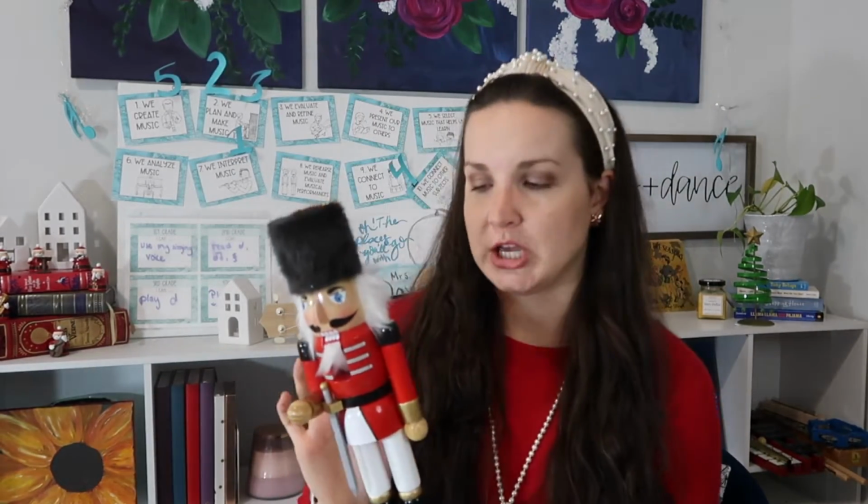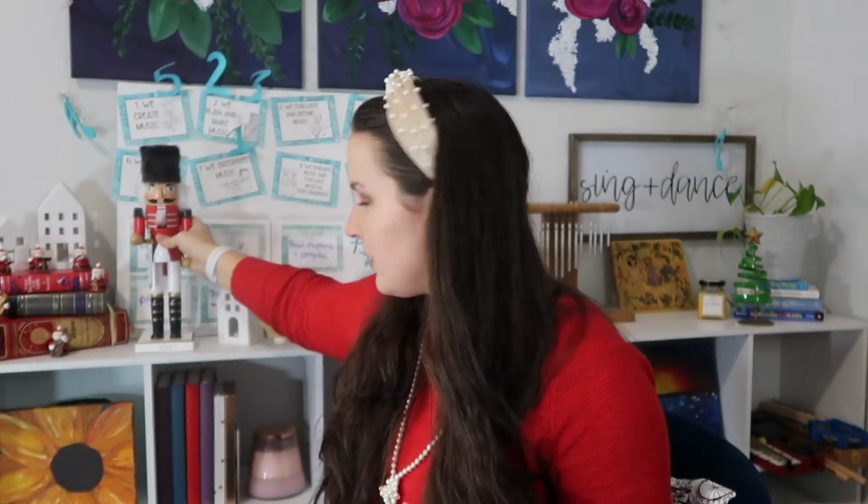I finally, 4th year of teaching music, finally bought myself a Nutcracker, so I'm feeling pretty good. I'll link this one down below. It's from Target. And it was just very helpful to be able to say, this is a Nutcracker. You can crack peanut shells and pistachios and stuff in it, and showing them because they don't know. We don't use Nutcrackers, but it really helped in explaining that and showing them a little bit about what the Nutcracker is.